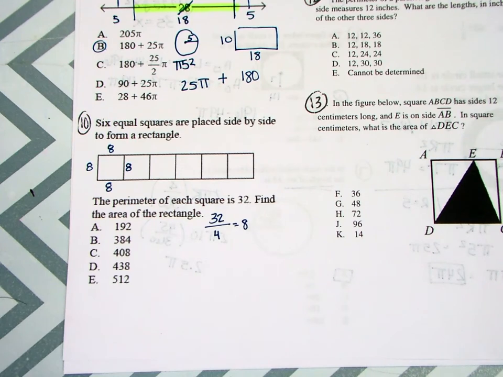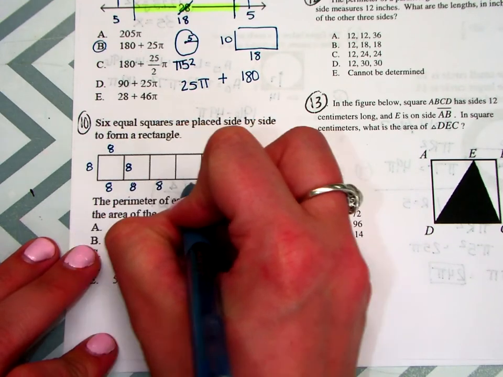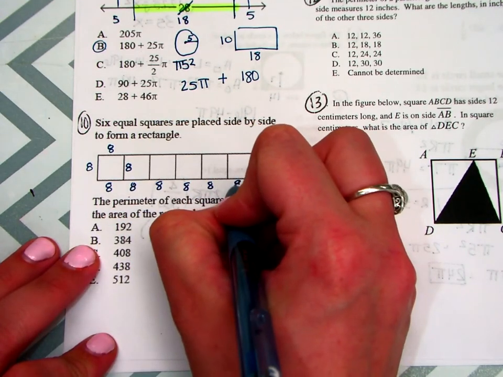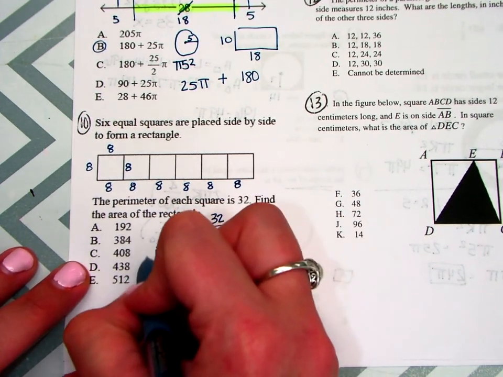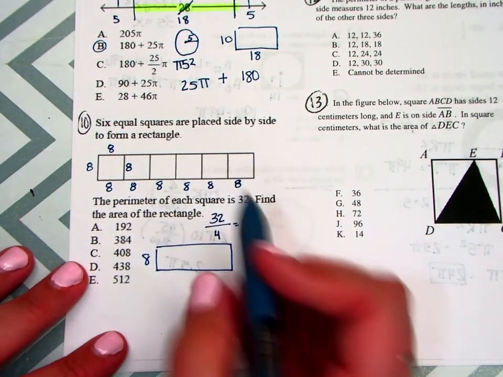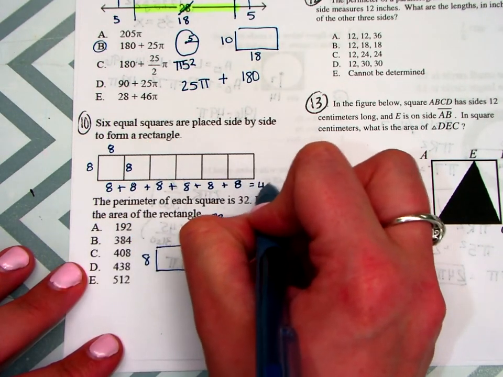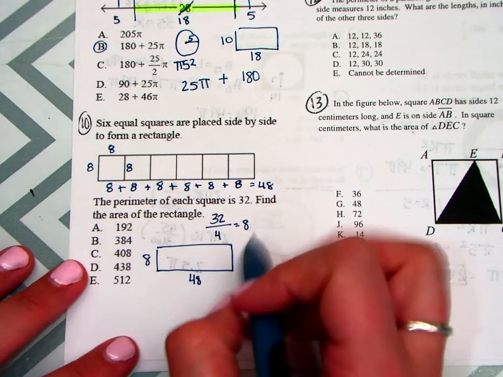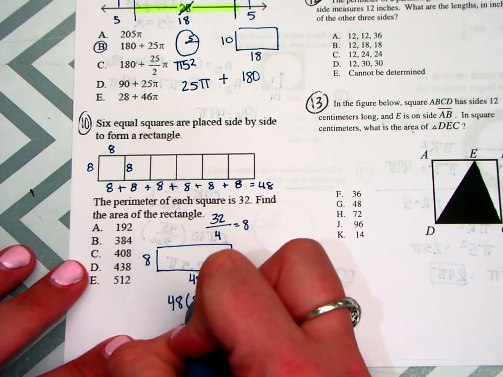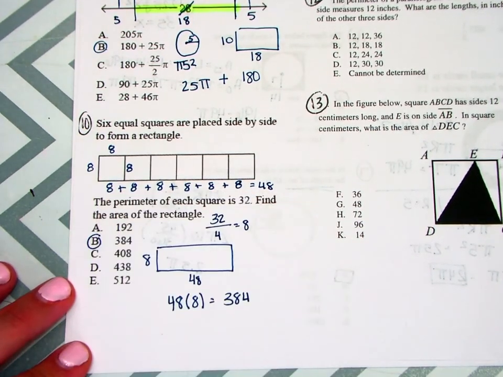And then it also tells you that all of these squares are equal. So this distance is 8, 8, 8, 8, 8. So if I'm finding the area of the full rectangle, I know the length is 8 and the width is 8 plus 8 plus 8 plus 8 plus 8, which is 48. So to find the area, I do length times width. So 48 times 8 is 384. Option B.